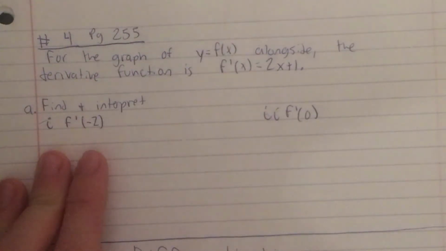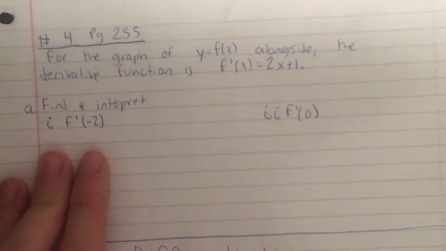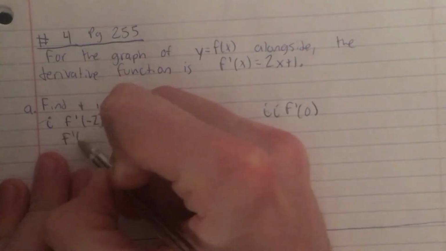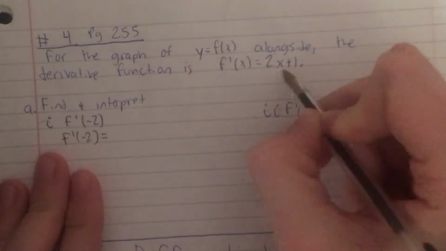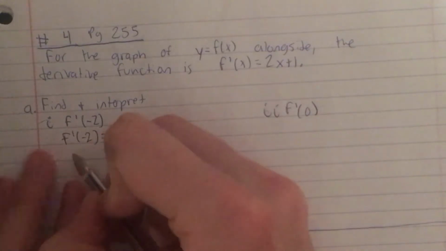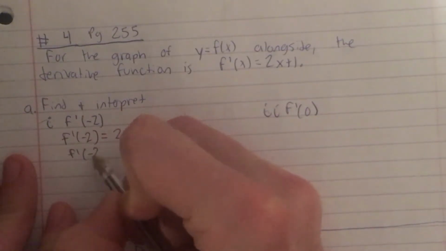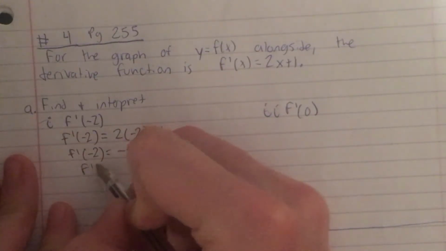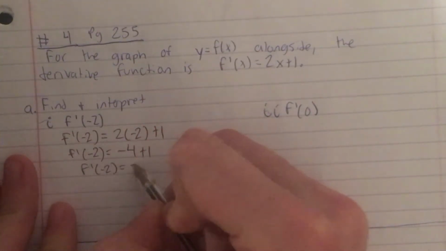So let's go ahead and solve for that. If you've got your derivative function right here, you're going to evaluate this the same way that you would a regular function. So for f prime of negative 2, we're just going to substitute in for x: 2 times negative 2 plus 1. F prime of negative 2 is going to be negative 4 plus 1. F prime of negative 2 is negative 3.